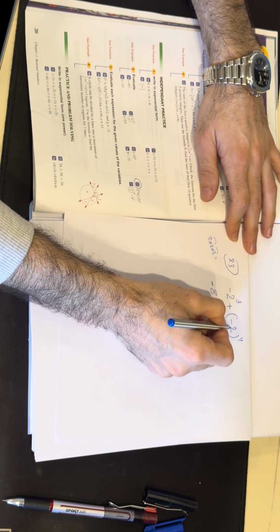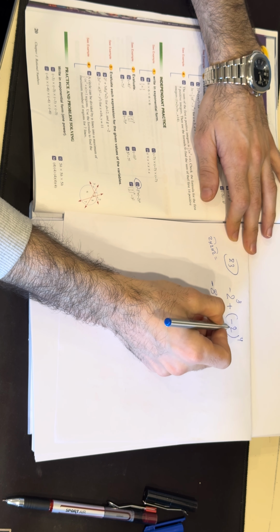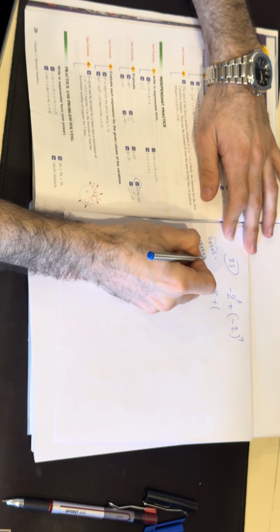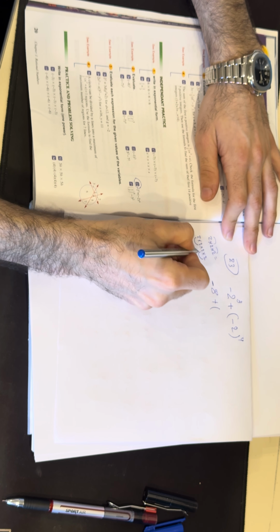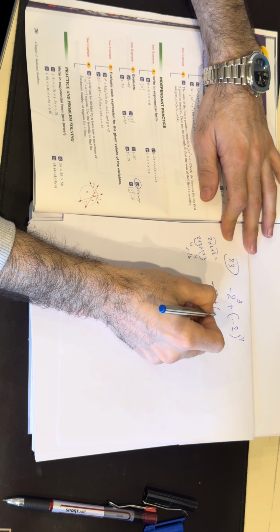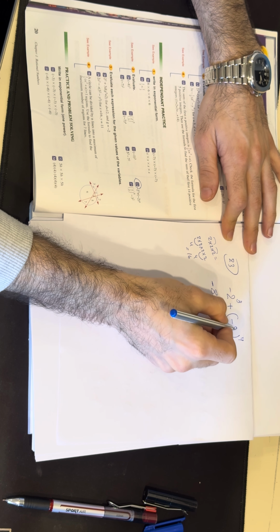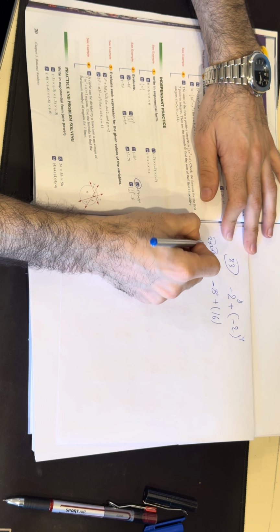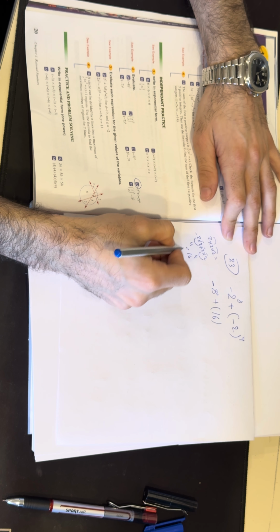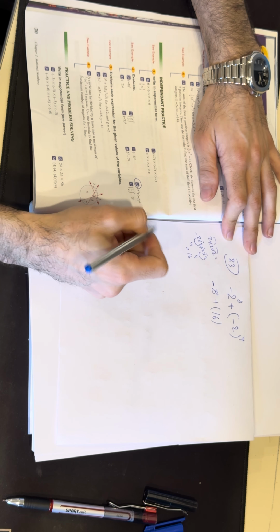Then this one, the power 4, so it will be 2 times 2 times 2 times 2. So 2 times 2, 4, 4 times 4 equal to 16. So it will be positive 16 because it will be negative times negative, positive, negative times negative, positive. So it will be positive. That's why it will be positive 16.